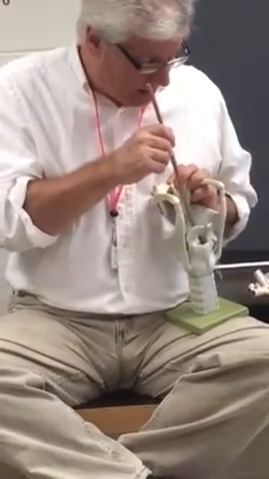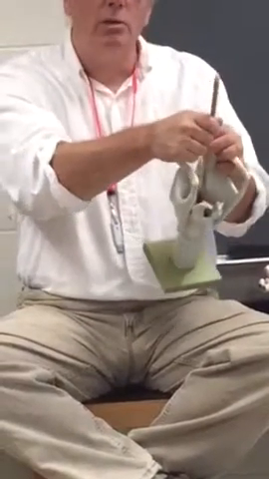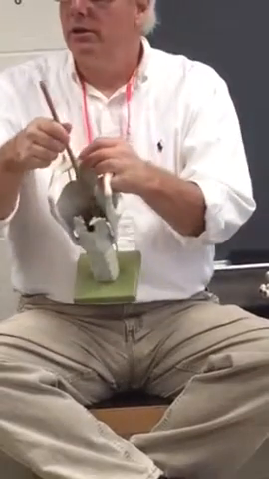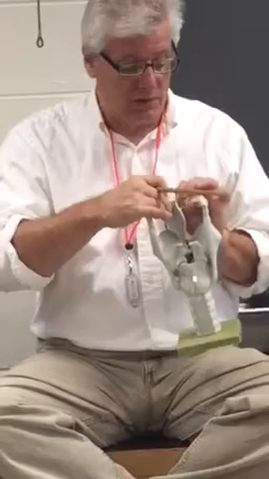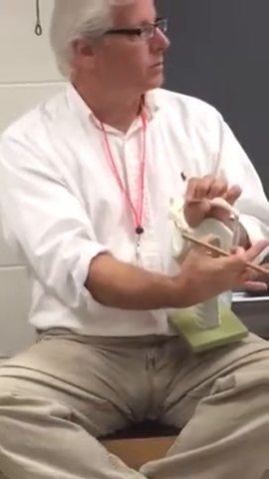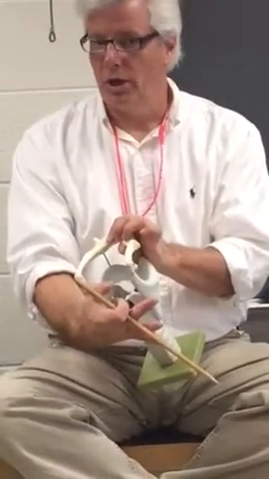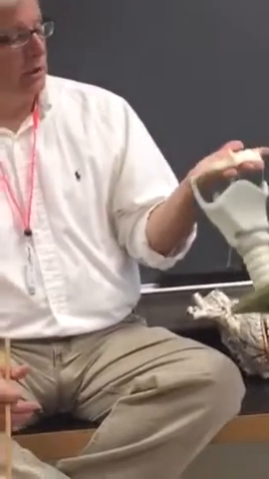The last part on this model you have to know is the opening to the airway. This opening to the airway is the glottis. So that should kind of make sense. The epiglottis covers the glottis when you swallow. Okay? And that's really all there is to this particular model.